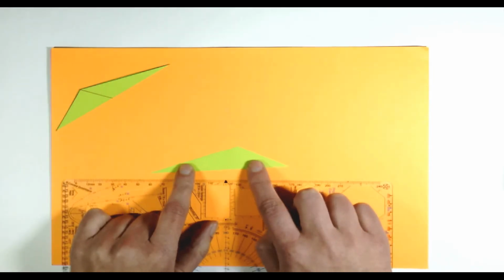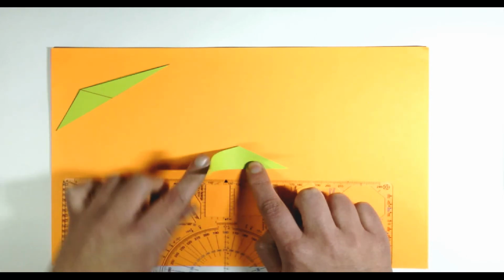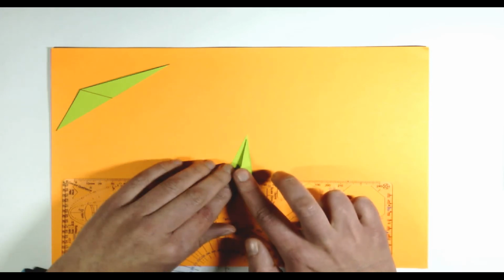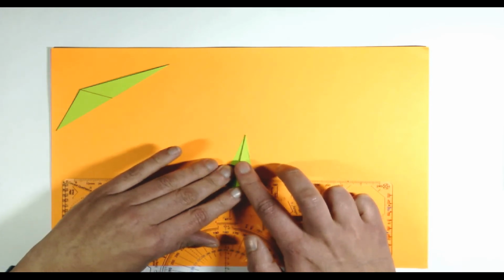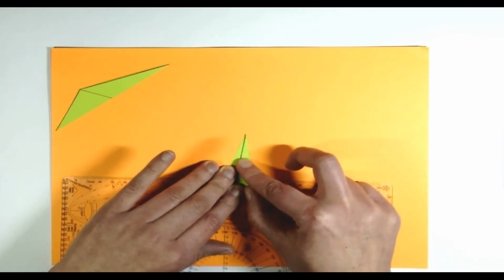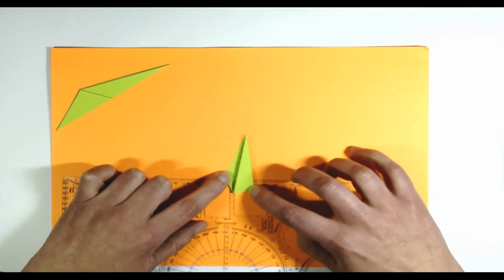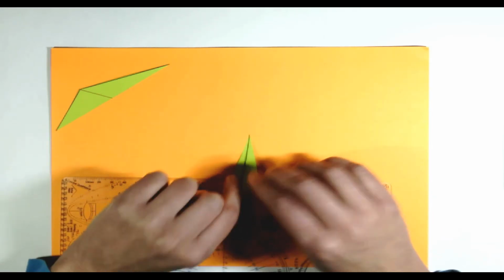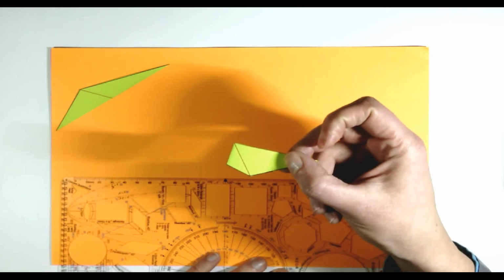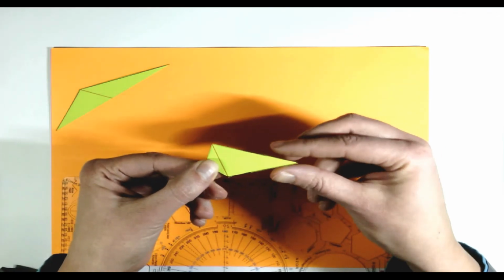To prove that the short one bisects the long one, I'm going to use a slightly different method. I'm going to flip over this triangle and I'm going to fold along the long diagonal. And what we want to achieve here is to get those two angles directly onto each other so that when I fold down on this triangle, I know the fold will be exactly in the middle of the diagonal, which is also the base of this triangle.